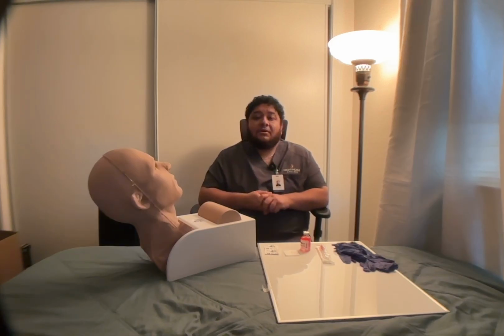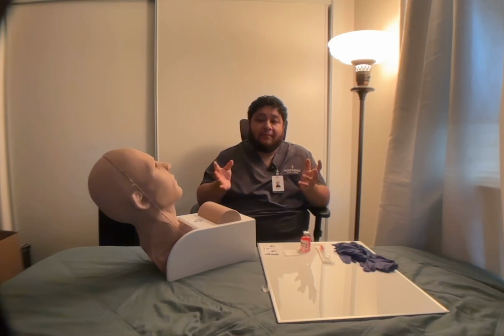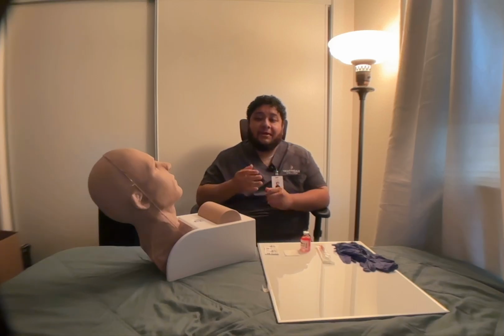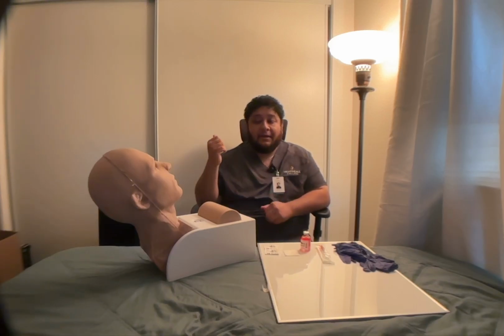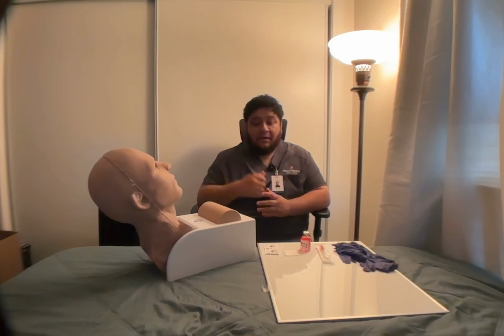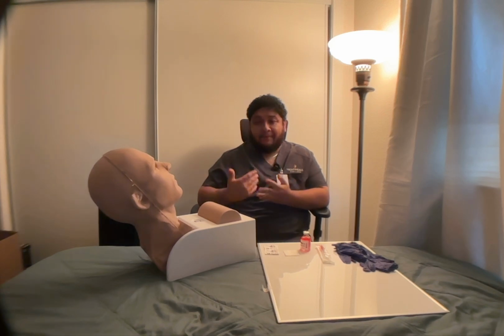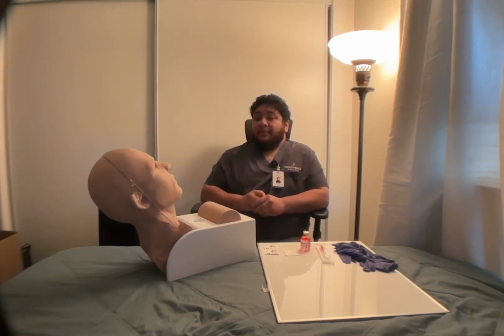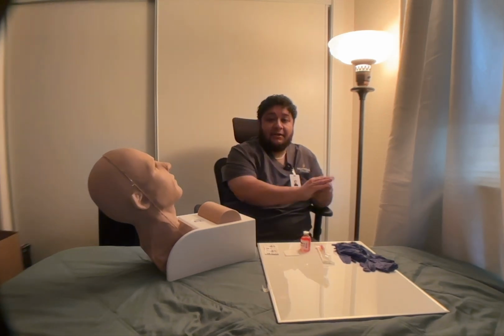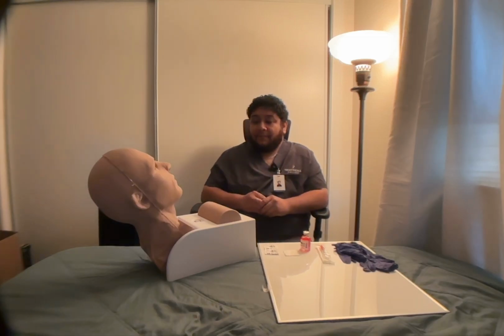Okay? Once I'm done with that, I will go ahead and gather my supplies and enter my patient's room. I will close the door behind me to ensure patient privacy. Once I'm in there, I'm going to set my supplies on a clean flat surface. First I'm going to perform hand hygiene, and then introduce myself to my patient.